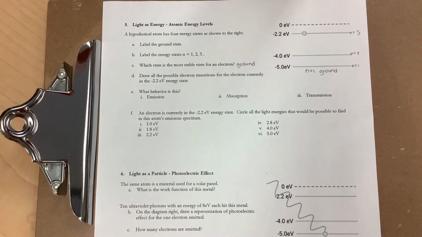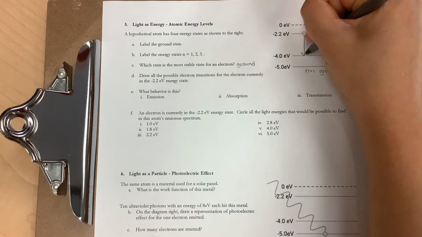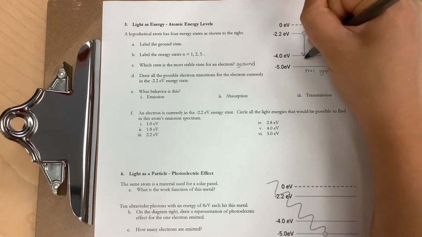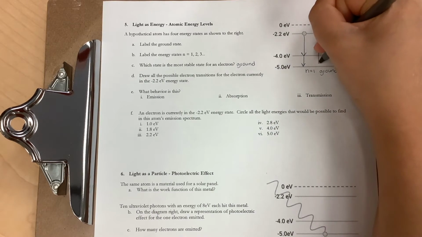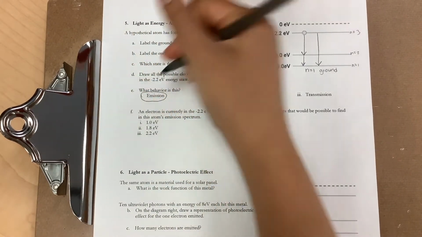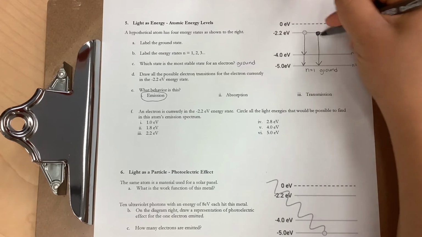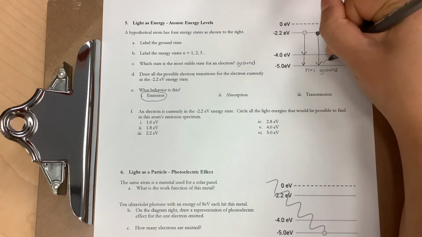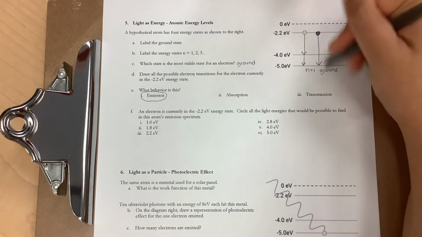Now, this electron wants to go to the ground. It could do this by making this jump down to 4. It could go all the way down to ground, or it could go straight there. This is emission of light because as the electron transitions from the high energy state to low, it's going to put out light whose energy matches here.